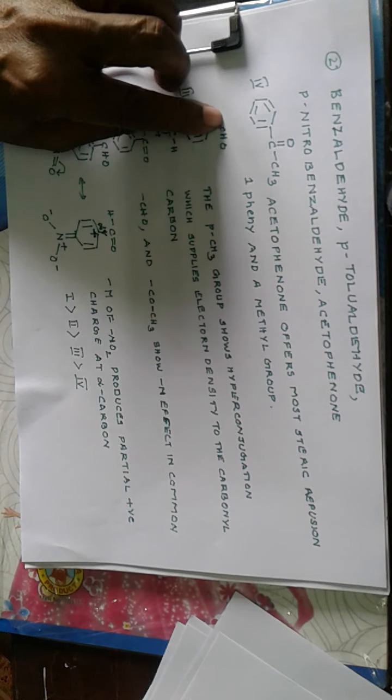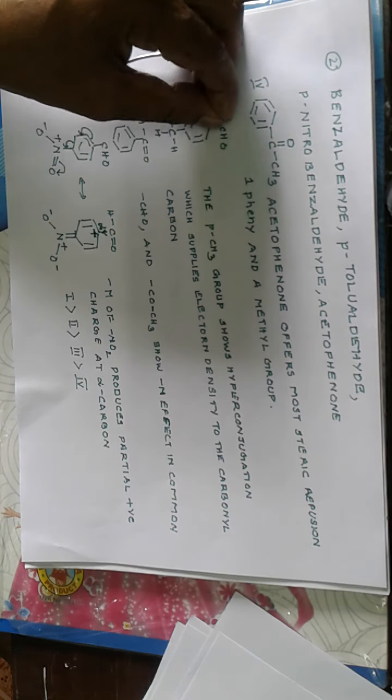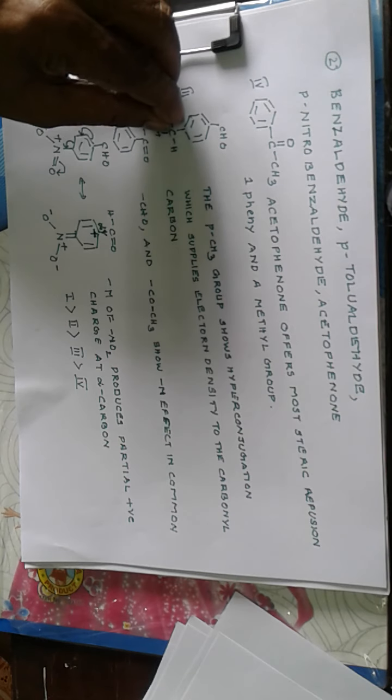Then comes benzaldehyde. In the case of para-tolualdehyde, this methyl group can exert hyperconjugation, increasing the electron density in the ring as well as in the CHO group, so that the carbonyl carbon gets electron density via hyperconjugation.